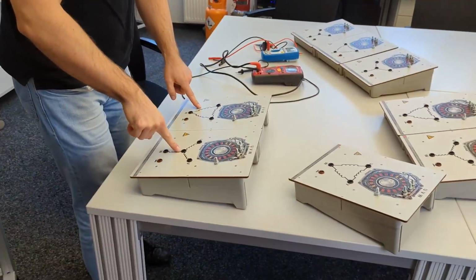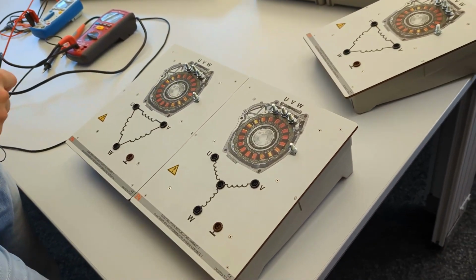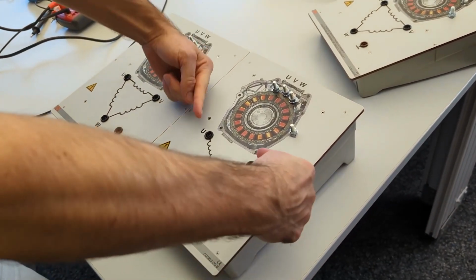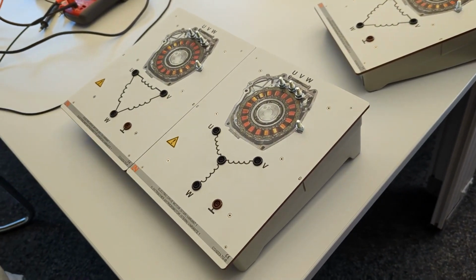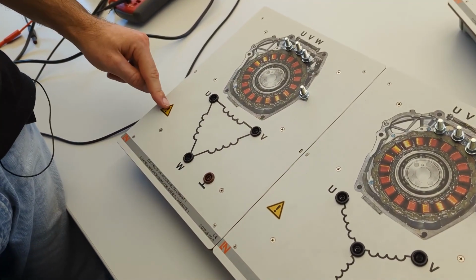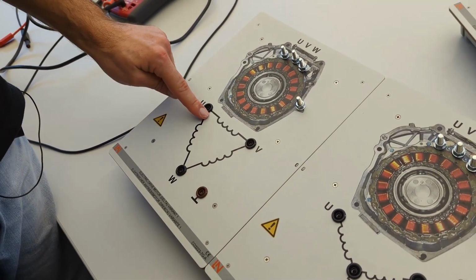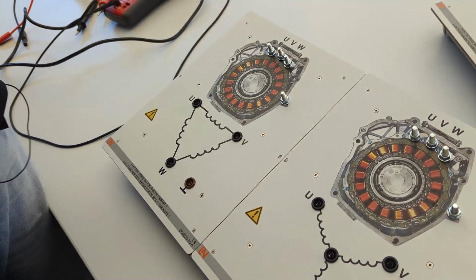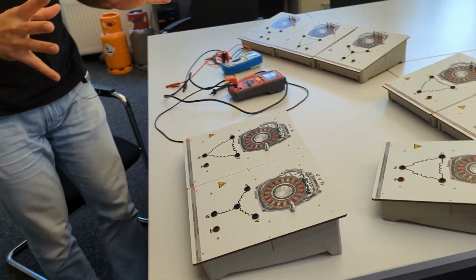Then, when we have a look down here, we see there's a different way of connecting the coils of the stator with each other. On the right-hand side, we have the star connection. You see the coils are connected as a star, with the star point in the middle. And on the left-hand side, we see the delta connection. There, we don't have a star point because all the coils are connected with each other in this way. The big thing is you can't see from the outside if you have a delta or a star connection, and this just depends on the car manufacturer.